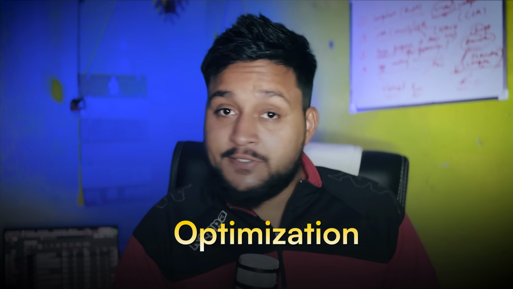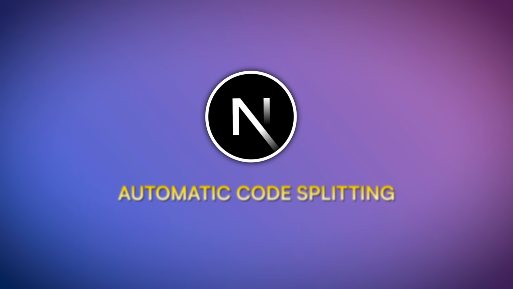Talking about optimizations, we have to do lazy loading manually, code splitting and many other things in React.js. Whereas in Next.js, we have automatic code splitting, image optimizations and all other features which you can use to optimize your websites. It is very fast in comparison with React.js.